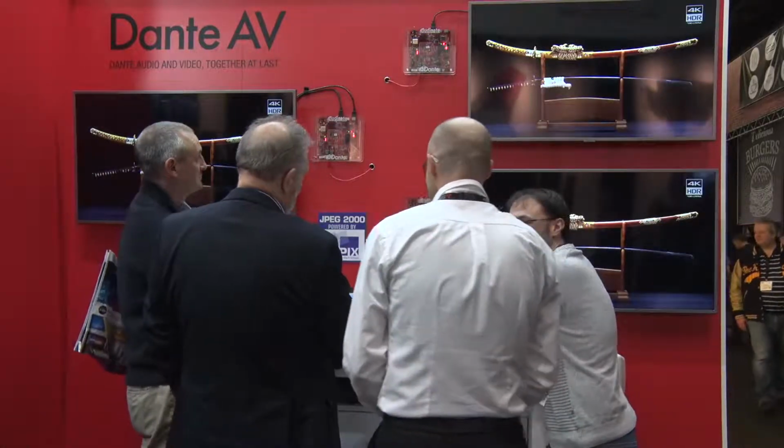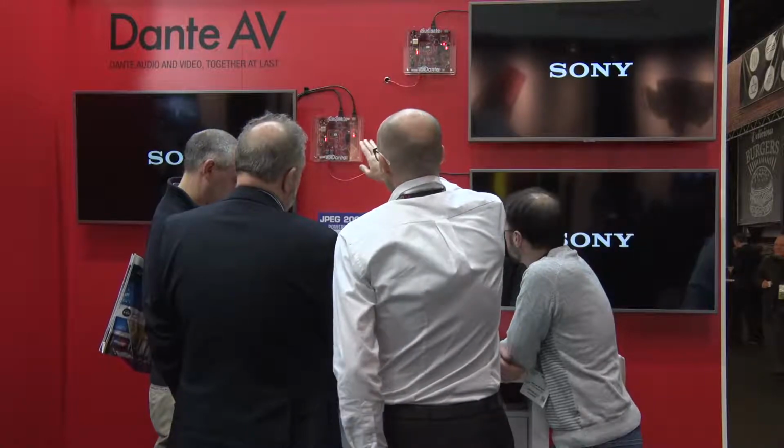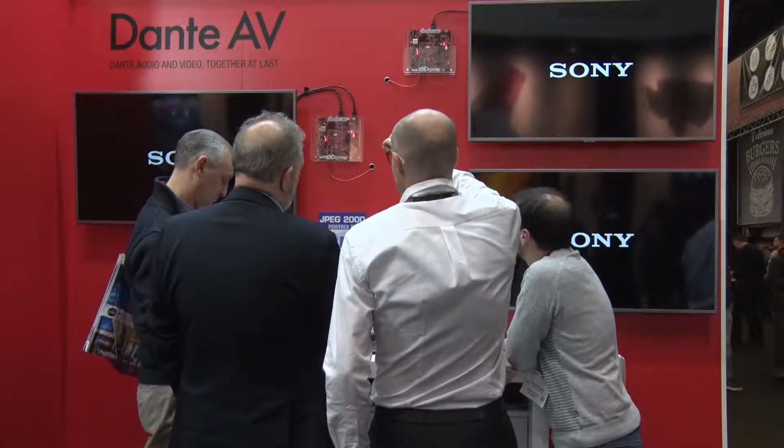The second part is the Dante AV Design Suite, and so that's for a manufacturer that doesn't have a video over IP product. It's essentially everything you need to build an encoder or decoder box using Dante. So it's going to give you the schematics, the software, user guide, everything to make it super simple to just go build your own Dante AV product.